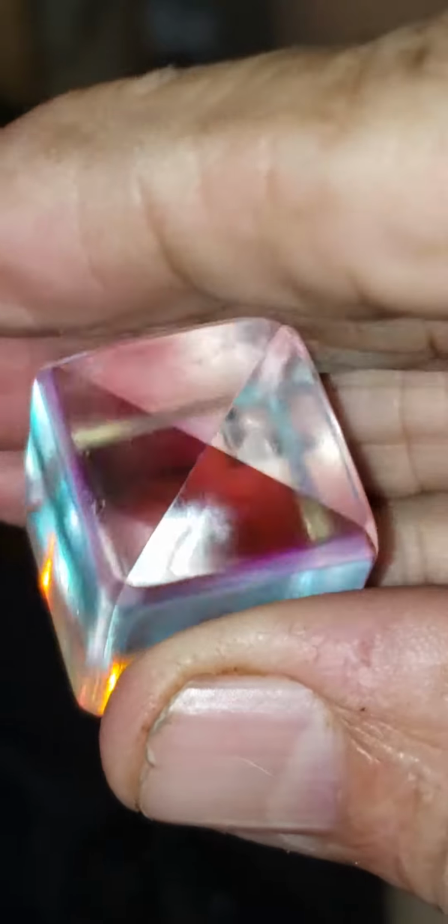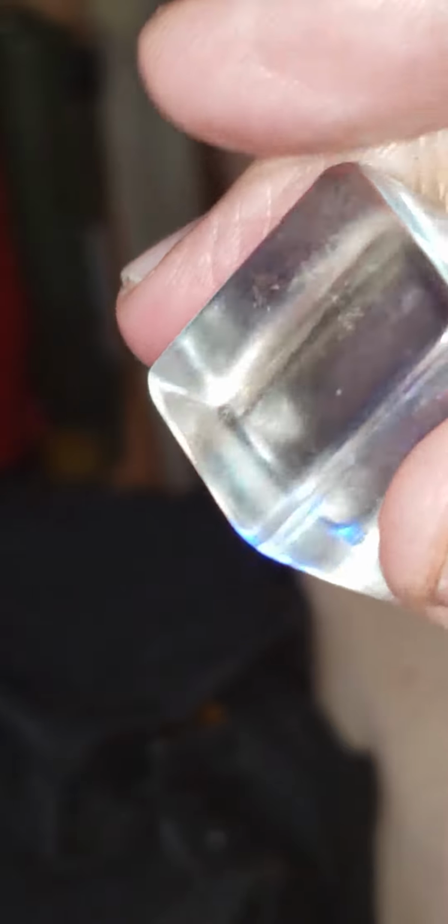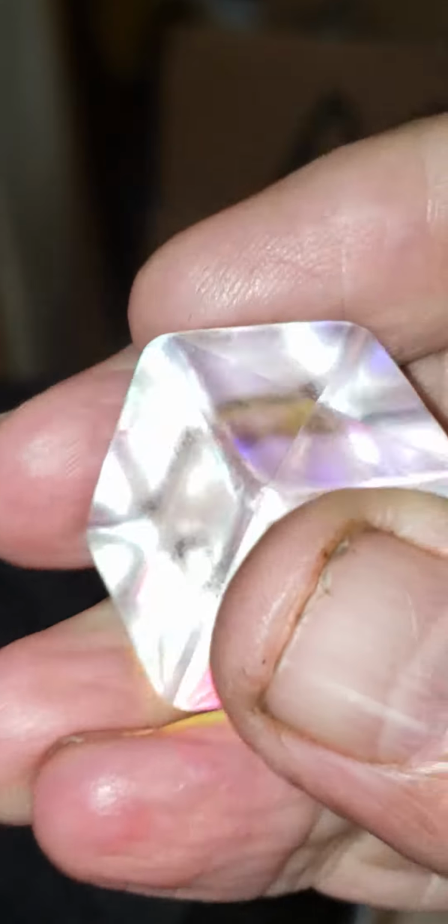And it creates a prism-like arrangement inside the crystal structure. And that gives it the rainbow colors. There's no treatments on here. There's no thin film diffraction going on.